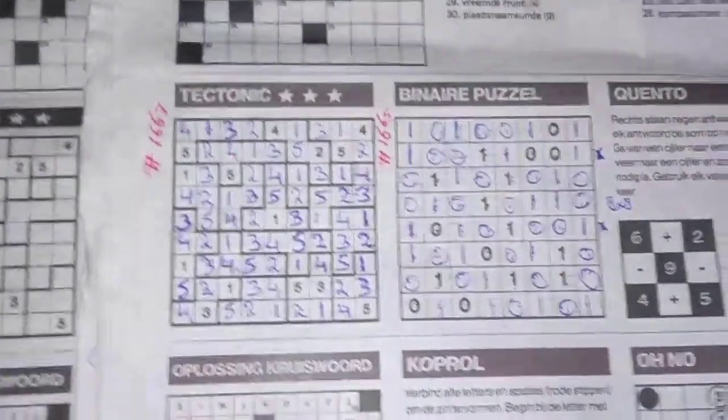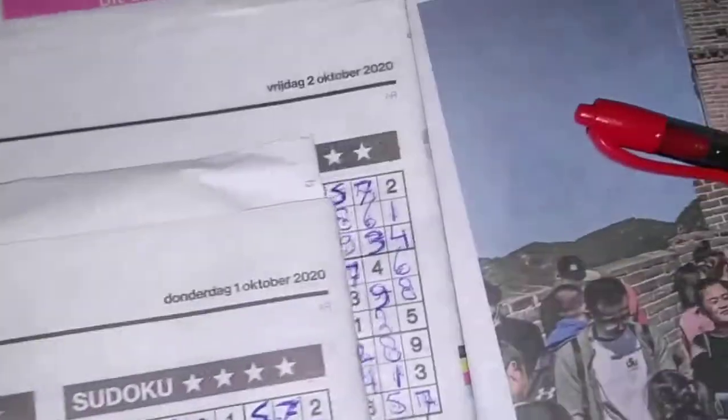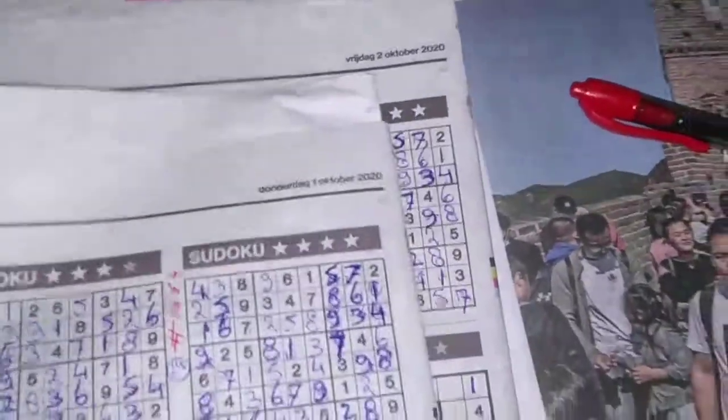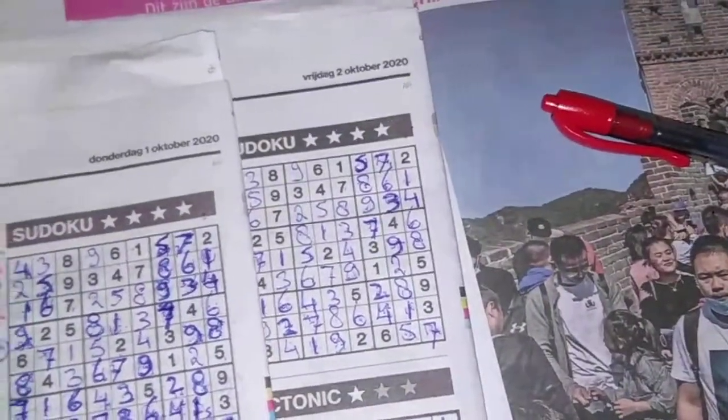Yes, it's the same puzzle, same additional, but the Thursday and the Friday, October the 1st, October the 2nd, is the same.